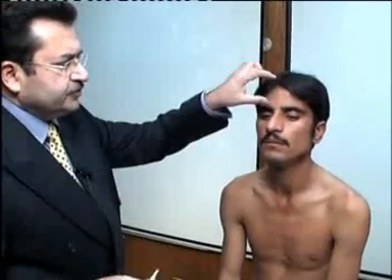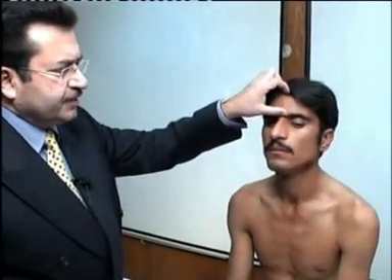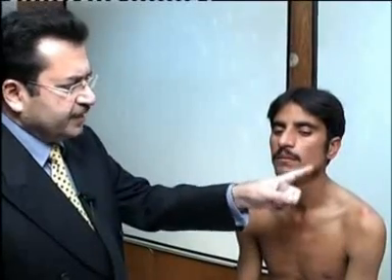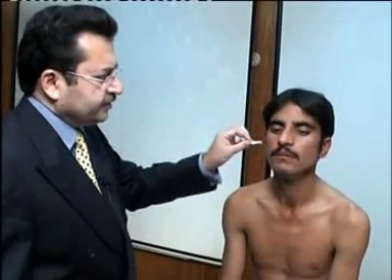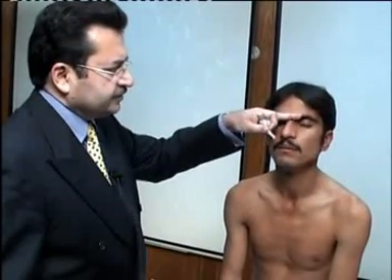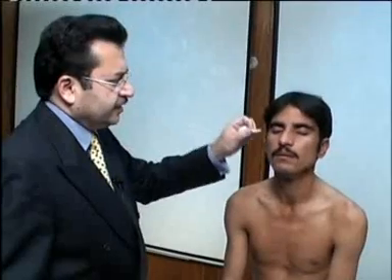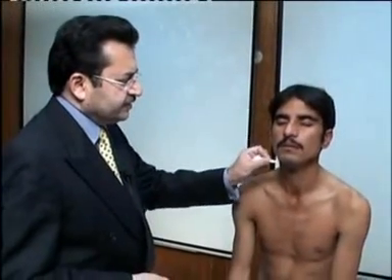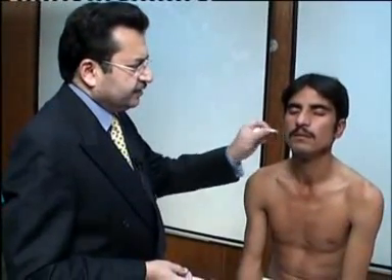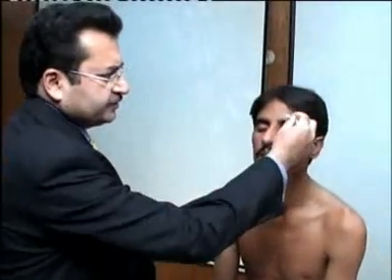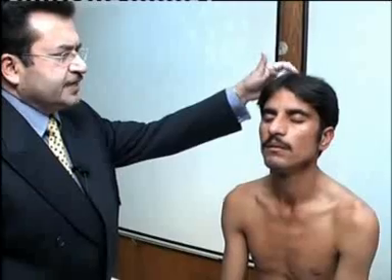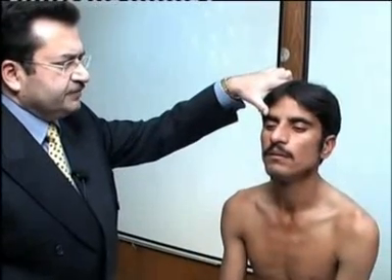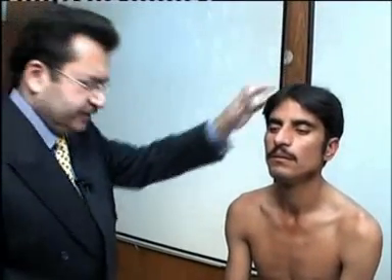For superficial sensation, you know the trigeminal nerve has three divisions: the ophthalmic division, the maxillary division, and the mandibular division. For this, we use a cotton wisp, and we touch the patient's forehead after asking him to shut the eyes, and then we ask him whether he feels anything or not, and we check it on both sides. We can go up to the vertex as well, because the ophthalmic division of the trigeminal nerve goes up to the vertex.